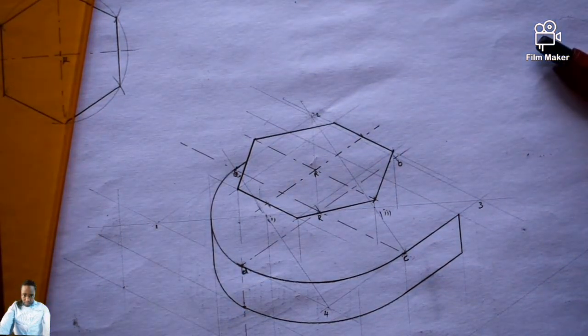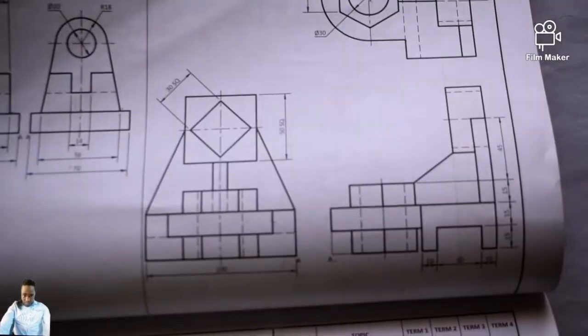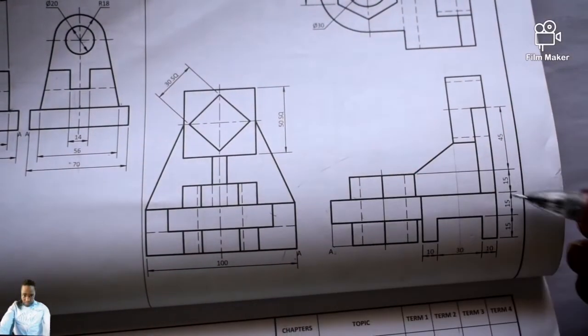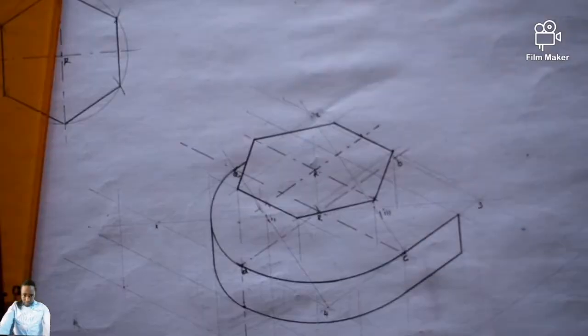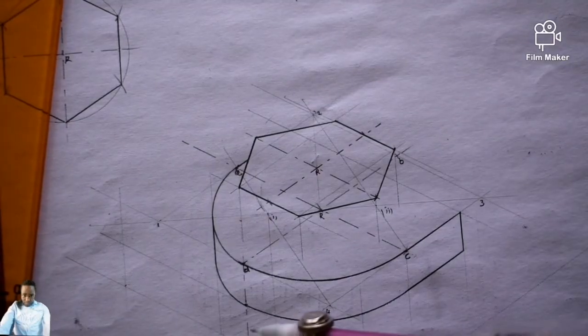So what was the height of it? The height of it is how much, my brother? It is 15mm, you understand? It's this one from there till there, which is that one, isn't it? So that 15 is what we've done right here.